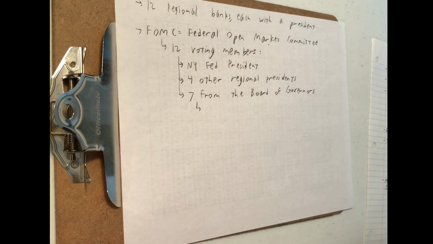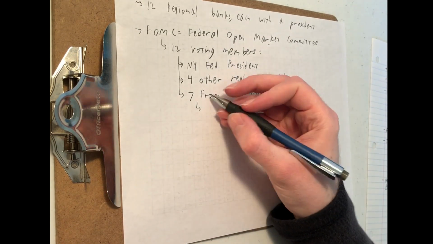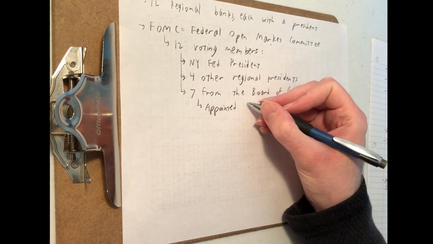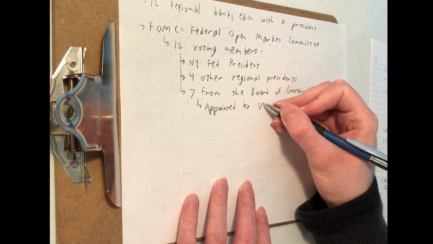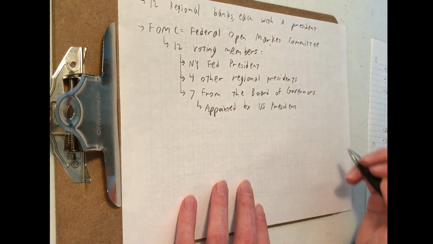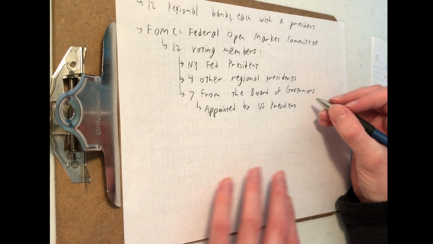And they have to be confirmed by the U.S. Senate. And one of those 7 is going to be the Fed chair.